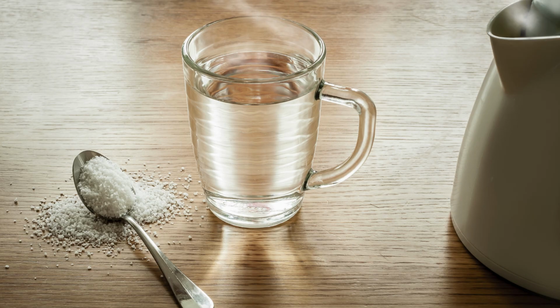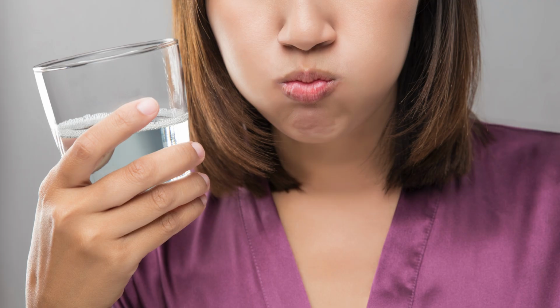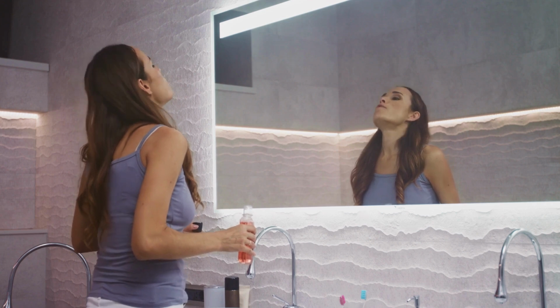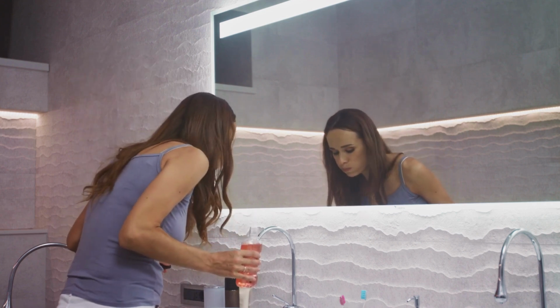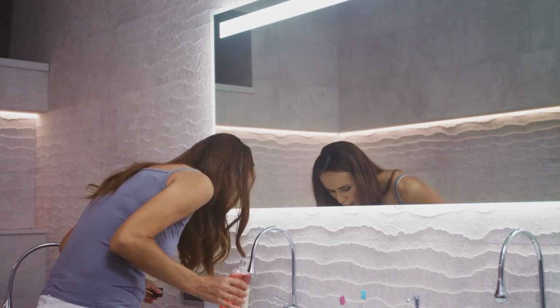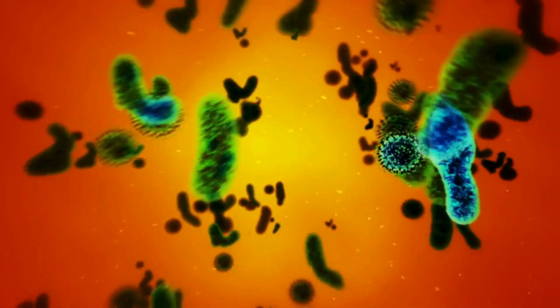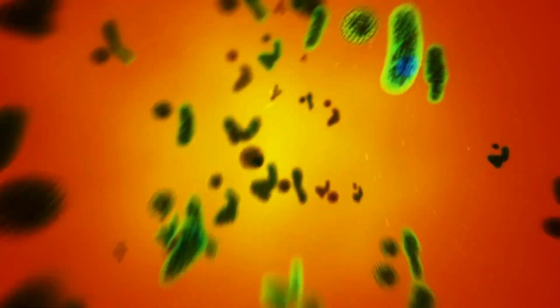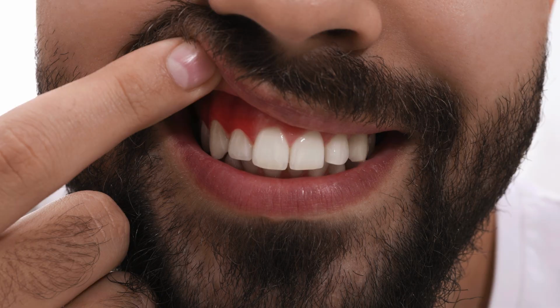Remedy 1. Saltwater rinse. Ingredients: 1 teaspoon of salt, 1 cup of warm water. Method: 1. Mix salt in warm water until dissolved. 2. Swish the solution around your mouth for 30 seconds. 3. Spit it out. Repeat 2 to 3 times daily. Benefits: reduces bacteria and inflammation, soothes irritated gums and promotes healing.